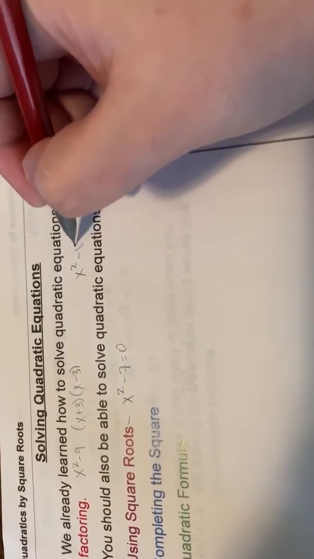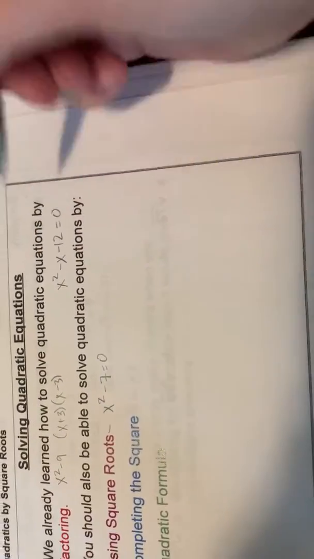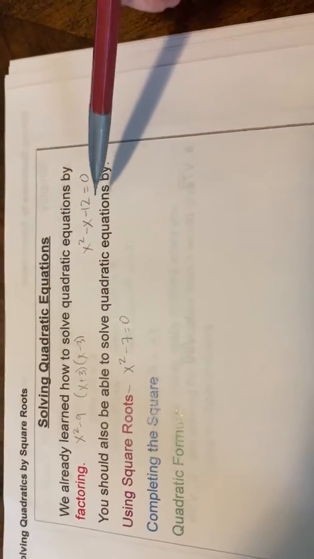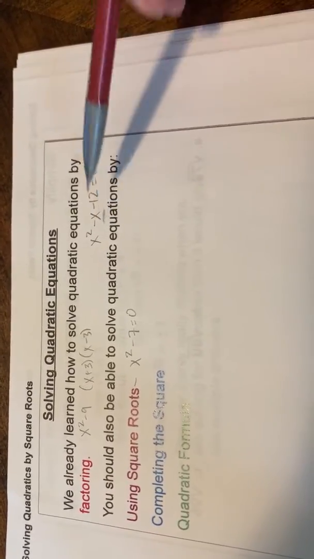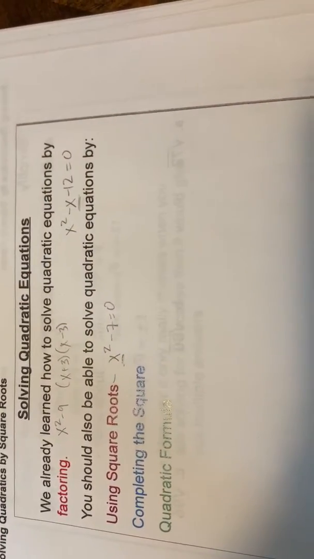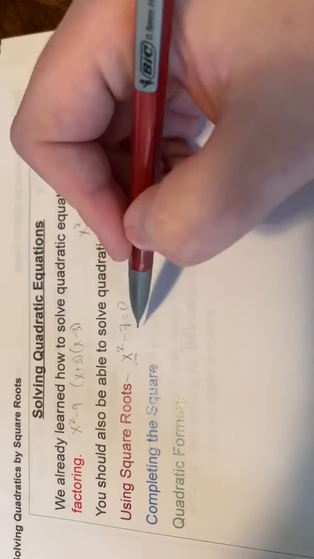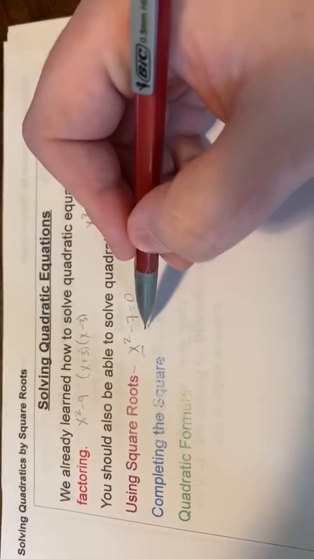We can only use square roots if we're missing that x term in the middle. So for example, this I could factor, but I won't be able to solve using square roots because of this x term right here. So solving using square roots only works when you only have the one x term. The whole goal is just to get the x by itself. So that's what we're going to be working on today.